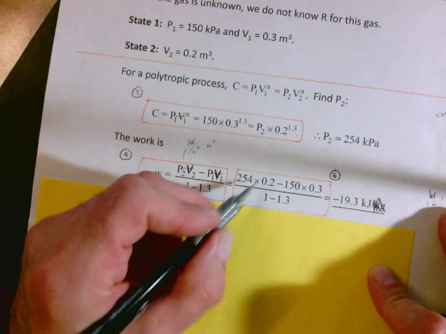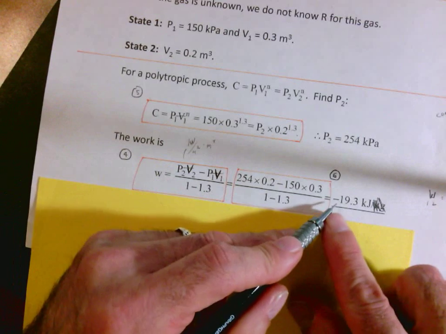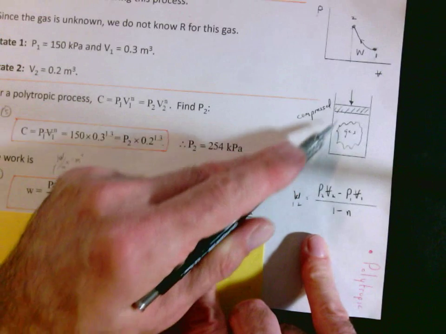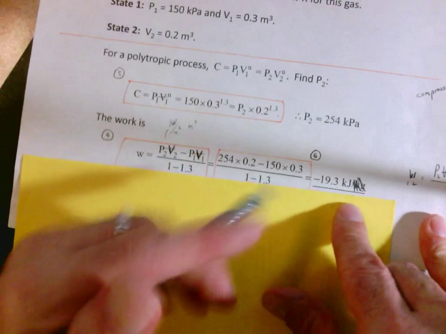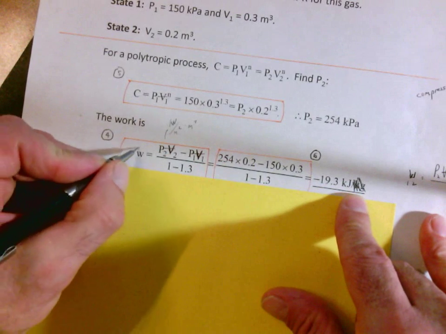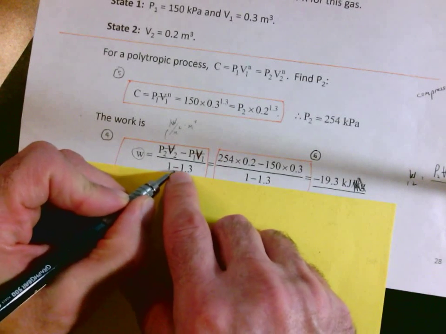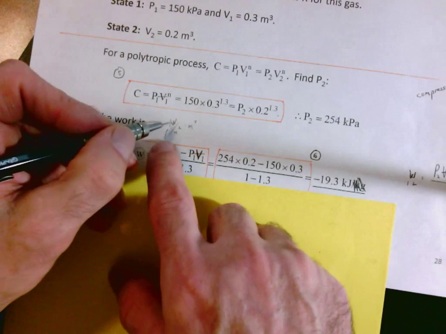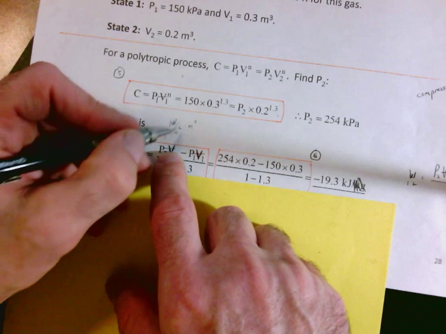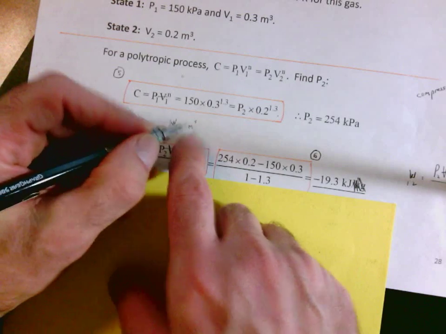Plugging and chugging, putting in the appropriate values, you calculate 19.3, and it's a minus, right, because it's work on a gas. You're compressing the gas. But in the original key, they had kilojoules per kilogram, and they were mistaken, because if you look through the units, the denominator is unitless. The top has kilonewton per meter squared, which is kilopascal, times meter cubed. The meter squared would cancel. You'd be left with one meter up here, so you'd have kilonewton meter, and that's a kilojoule.